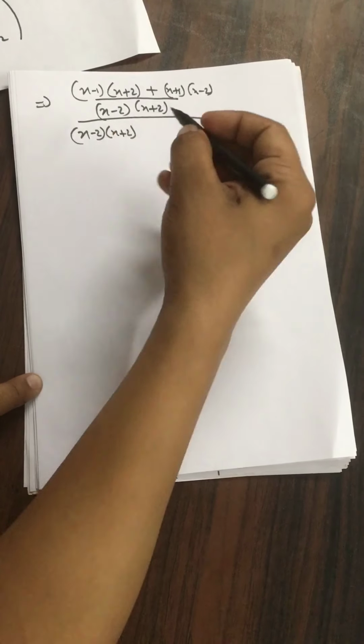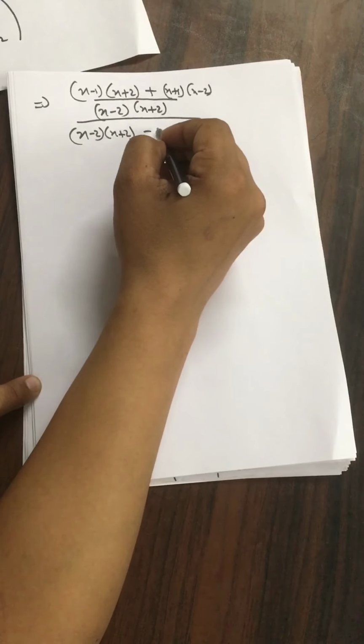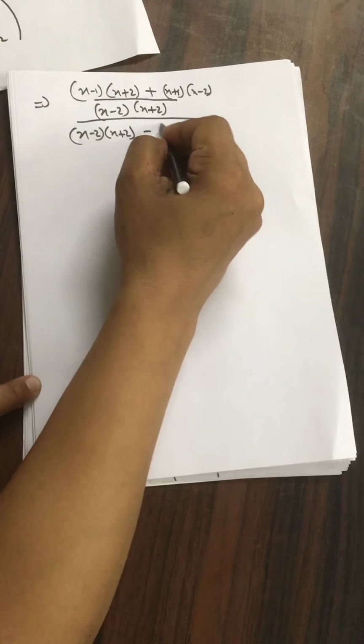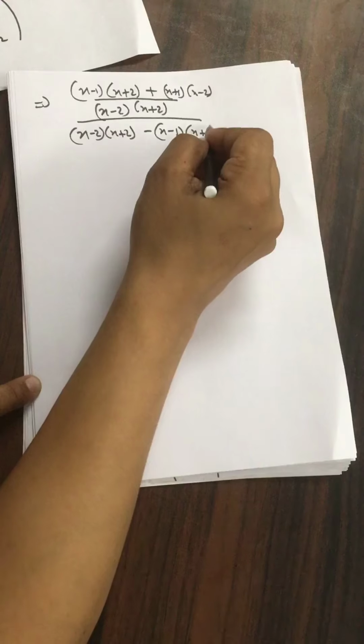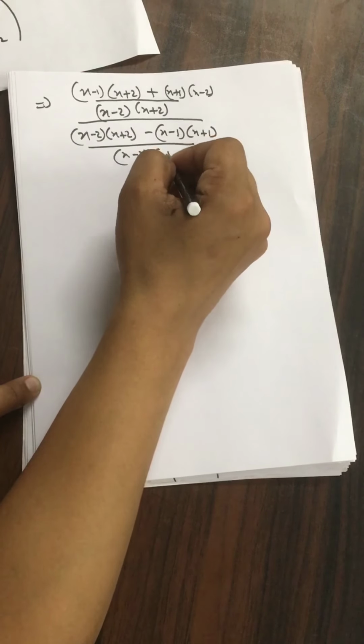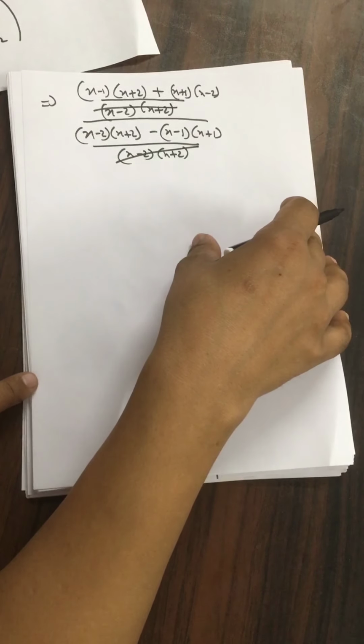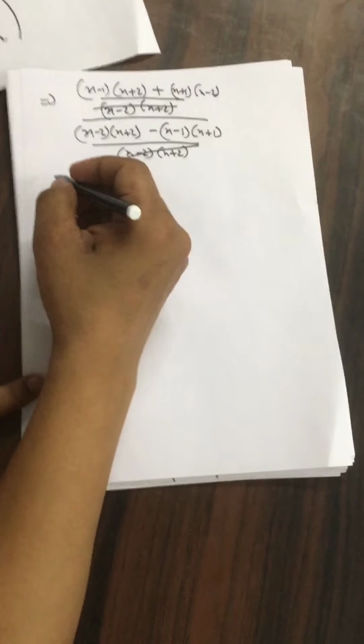Now, x plus 2 and x minus 2, when we write this, automatically it comes into our mind a plus b, a minus b as a square minus b square. This cancels with this. Numerator you can solve.